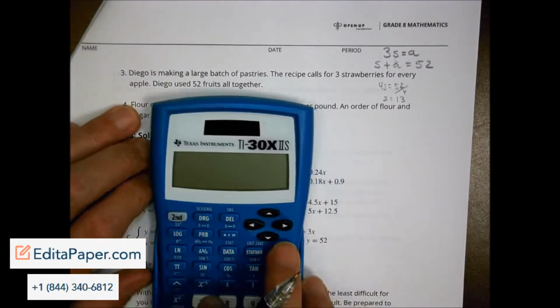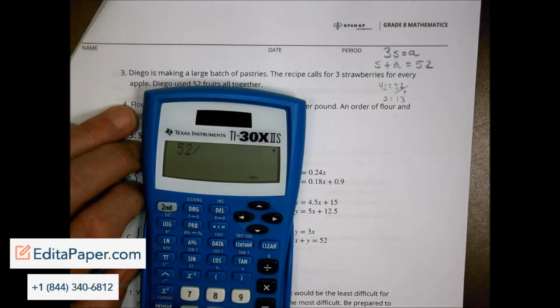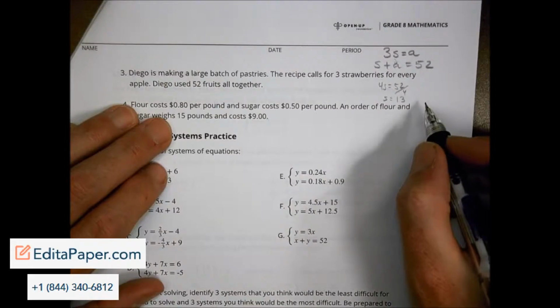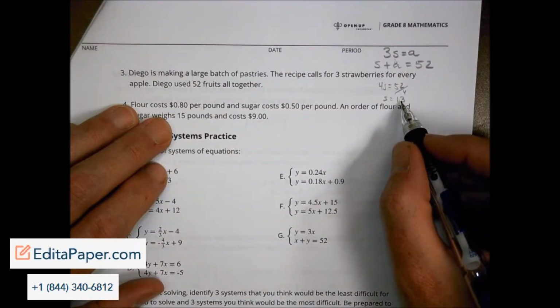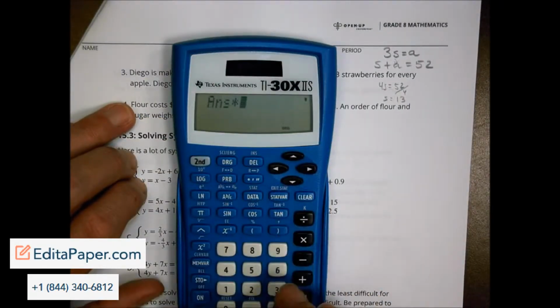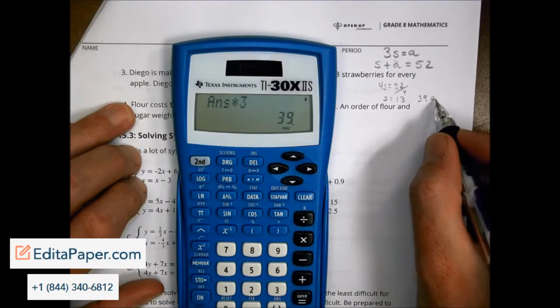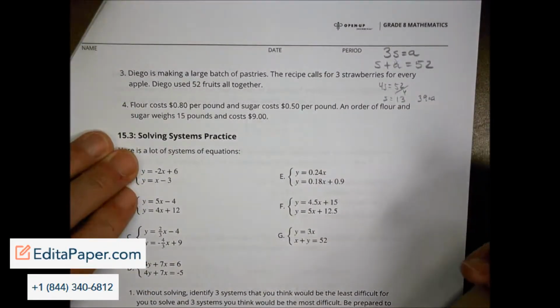I think that's right. Let me double check there. Yep, 52 divided by 4, 13 strawberries, which means I would have how many apples? Well, I multiplied 13 times 3, and I'd have 39 apples. Okay, and that'd be my solution for what would work for this one here.